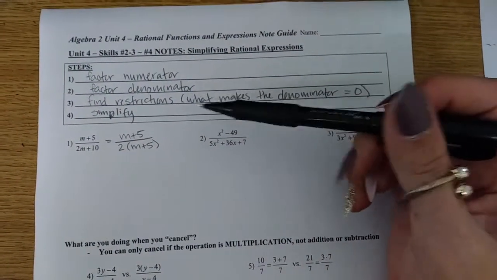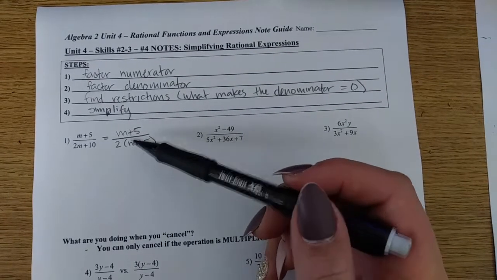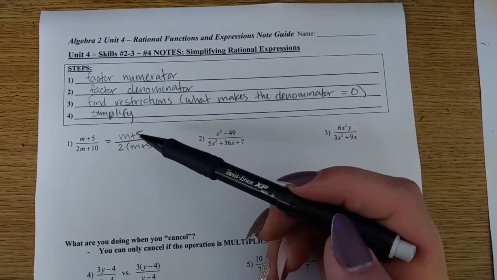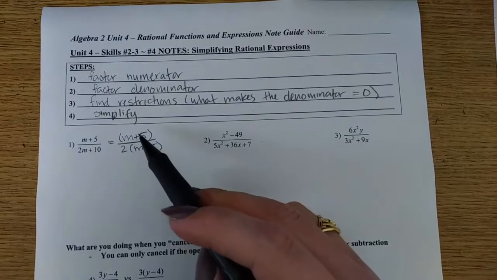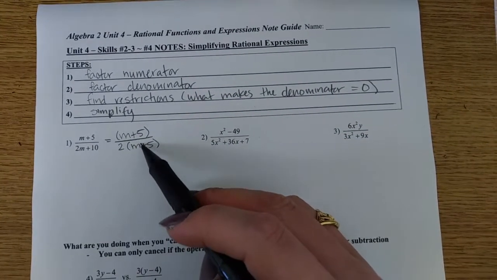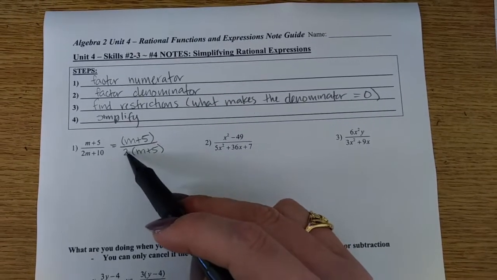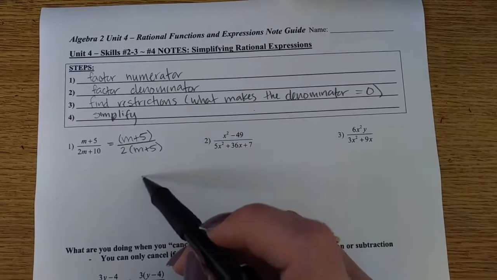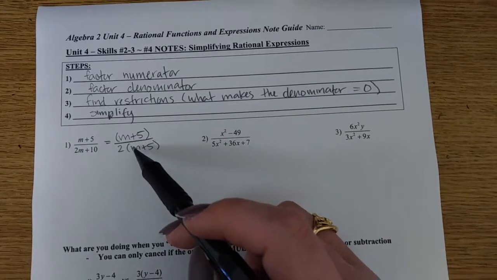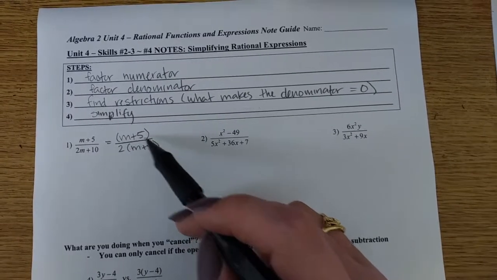So the only time that we can simplify is when we're multiplying. So here we have this whole expression, and then we have the same expression down here multiplying times 2. Because we only cancel out when we're multiplying, we can't just take out the m, and we can't just take out the 5.